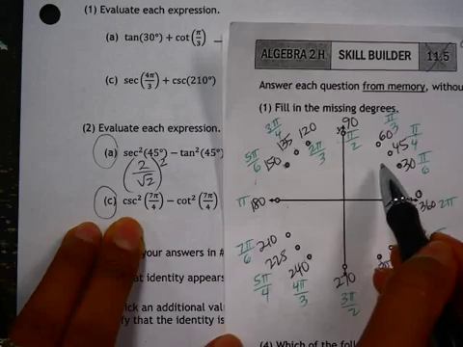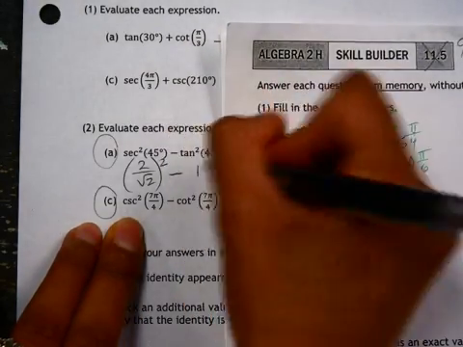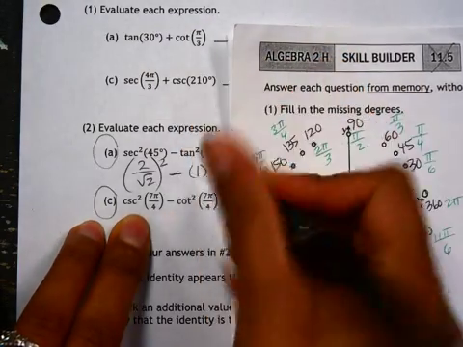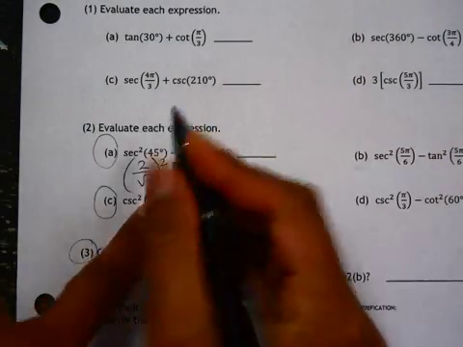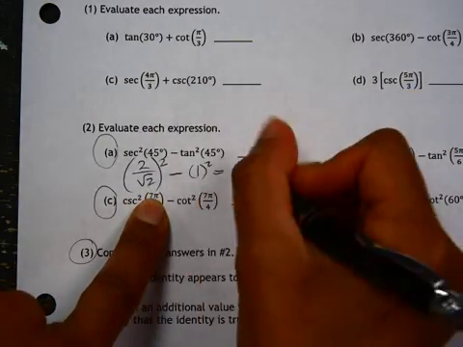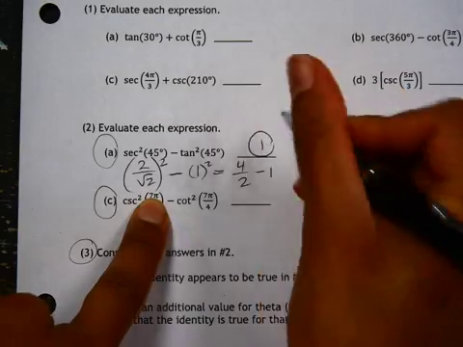So if we did sine over cosine at that spot, we would just get 1. And that's also squared, but that's not going to make a difference because it's just 1 squared. So if we evaluate that, here we get 4 over 2 minus 1. 2 minus 1 is 1.